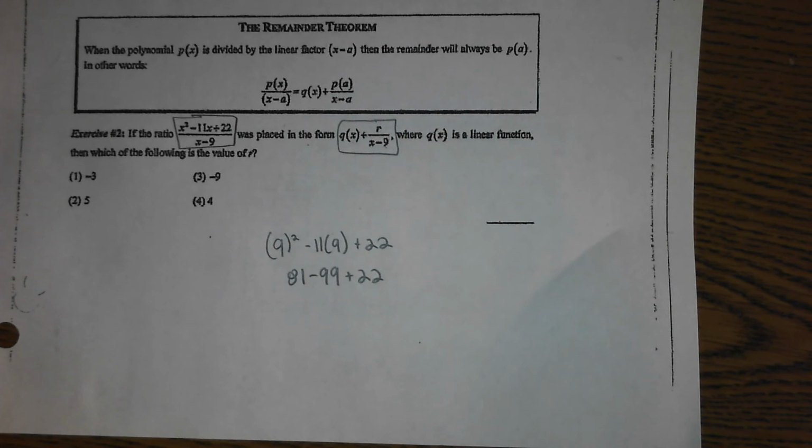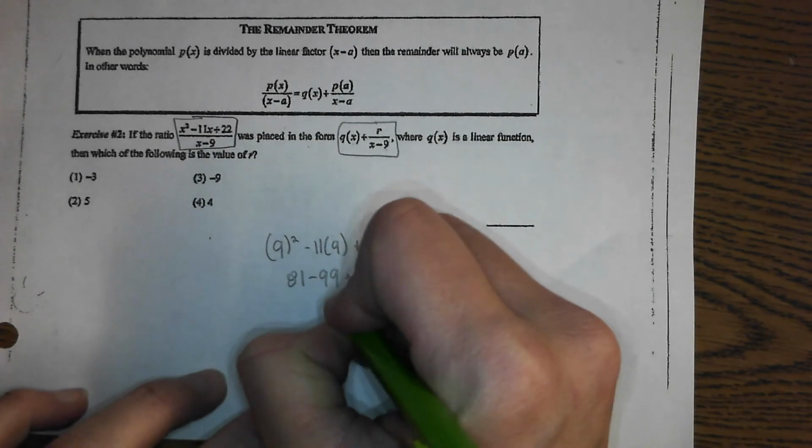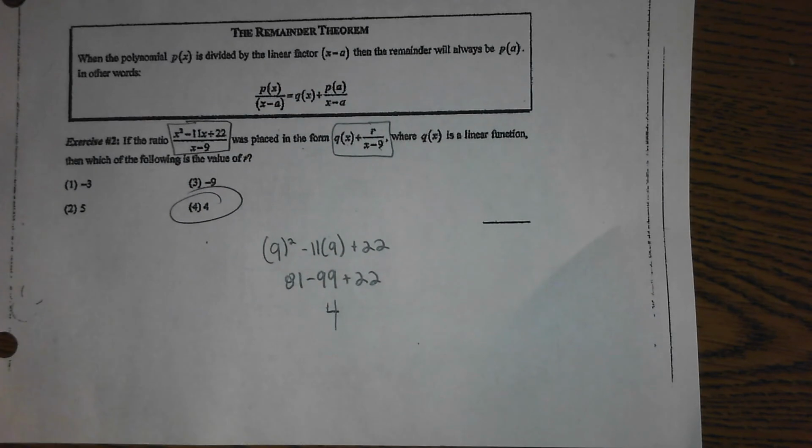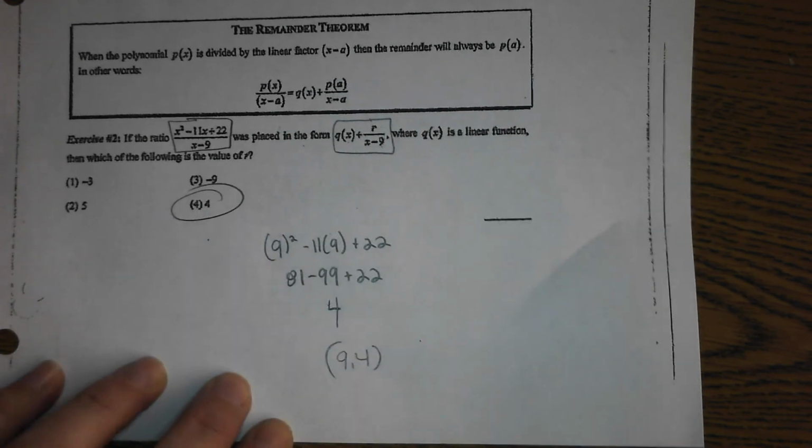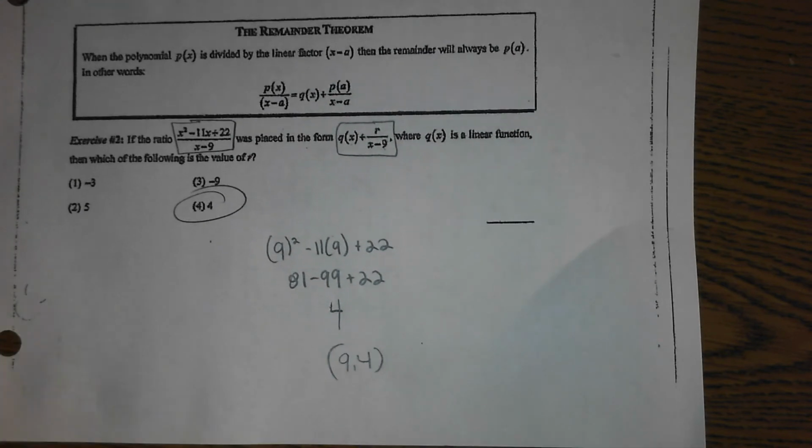81 minus 99 plus 22, 4. If we were to take the time and do out the long division, we would get a remainder of 4. Which means (9, 4) is on the graph. Which means 9 is not a root then, obviously, if we got a remainder, because the only way something's going to be a root is if the y-coordinate is 0.